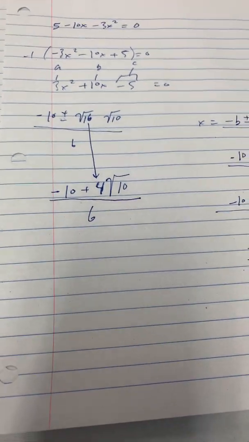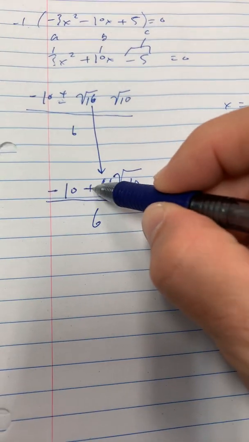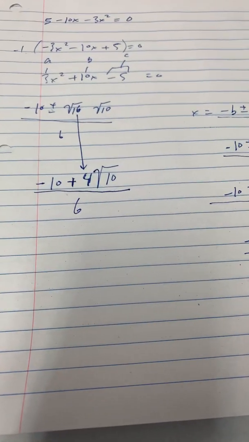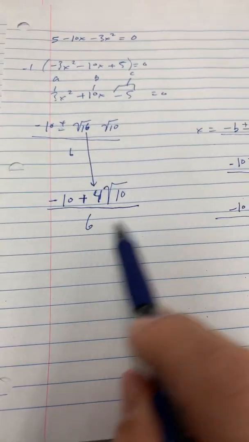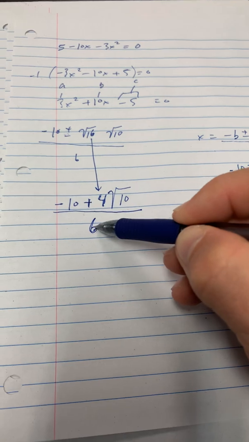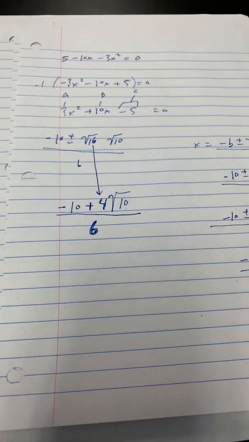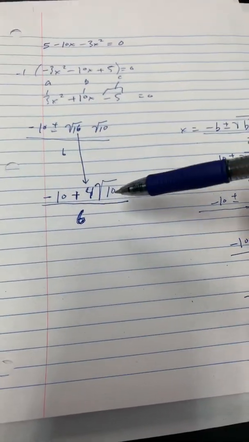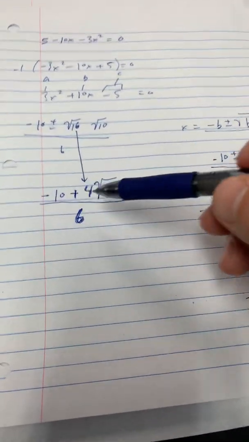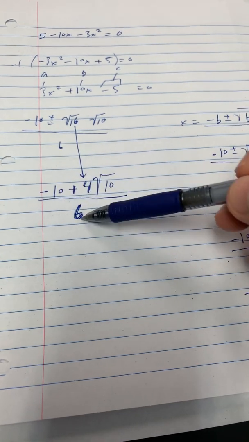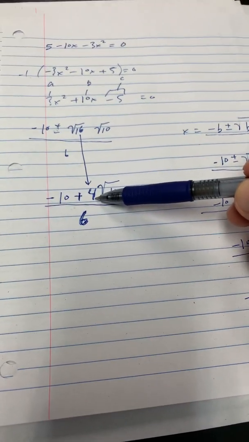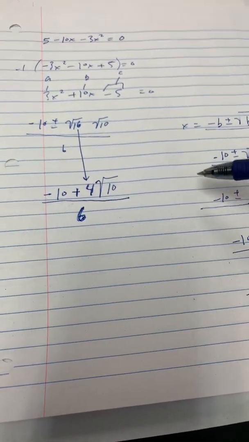I would be fine leaving it like this, but this goes against my grain a little bit. It looks like this 6 can be canceled with both the 4 and the negative 10.